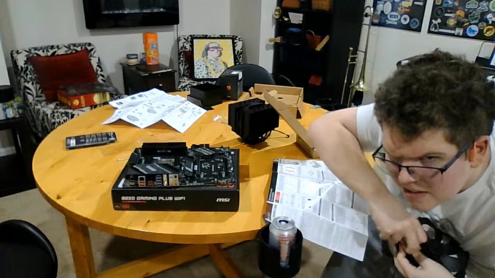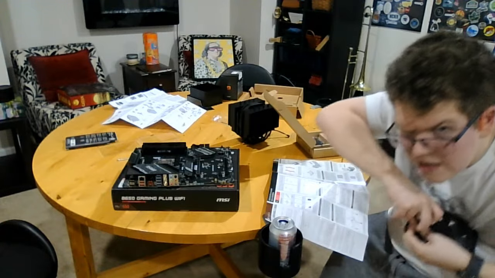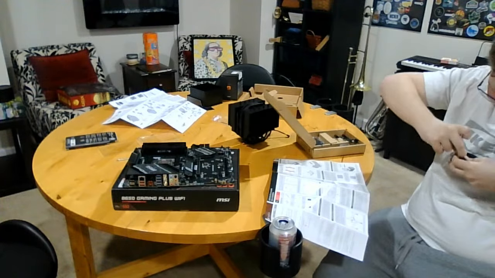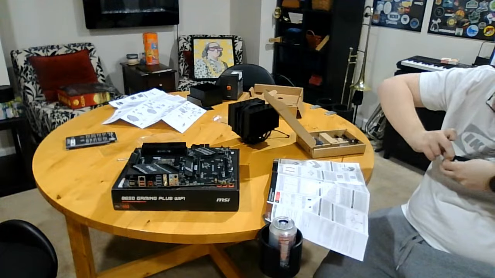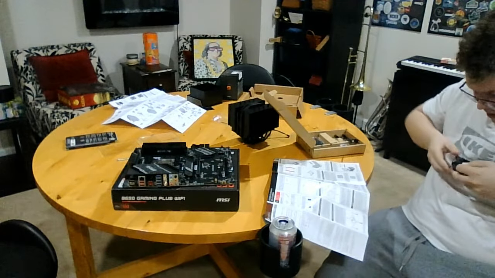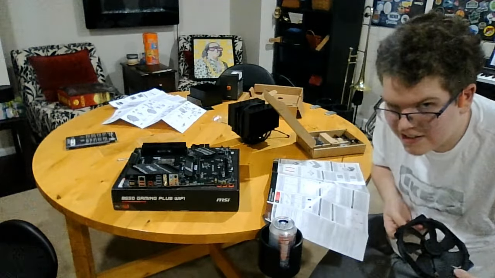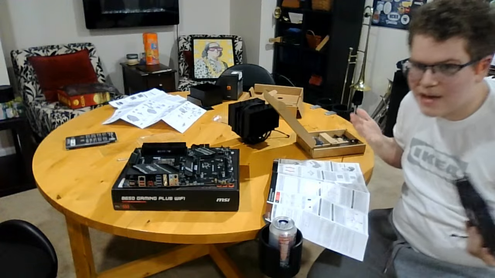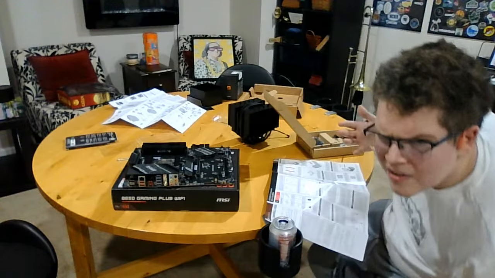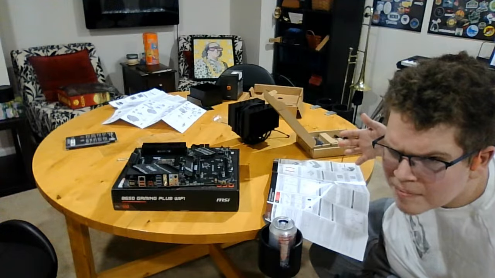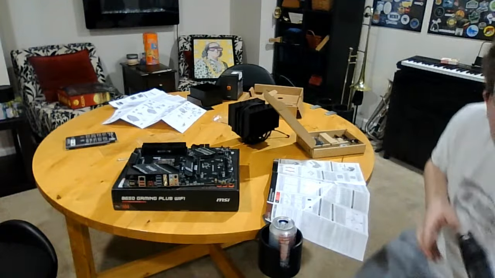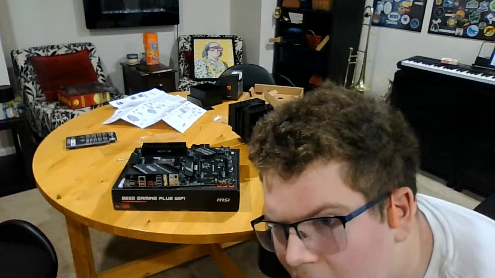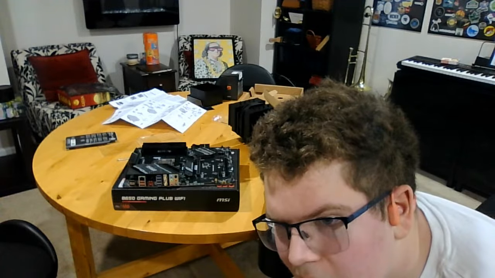Is it still DDR4? No, it's DDR5. It's 32 gigs. It was $400 for 32 gigs of DDR5. I'm not saying it was a steal. I'm just saying the RAM thing is bad.